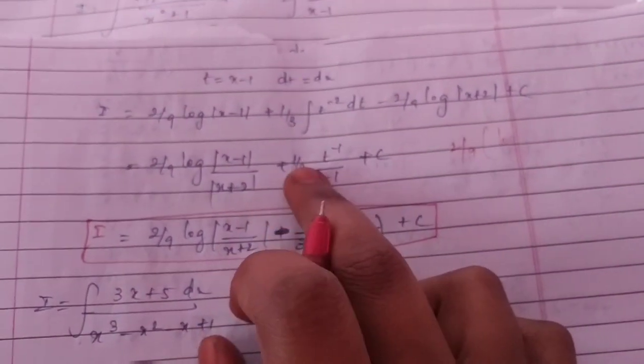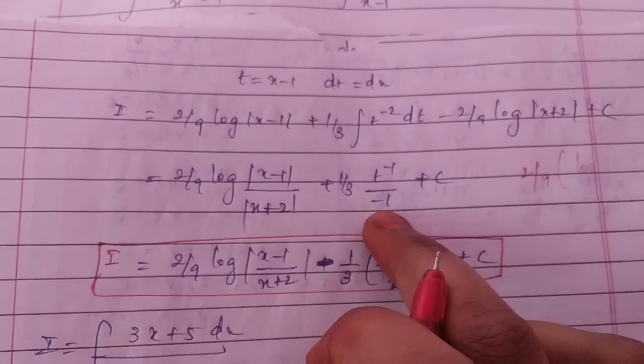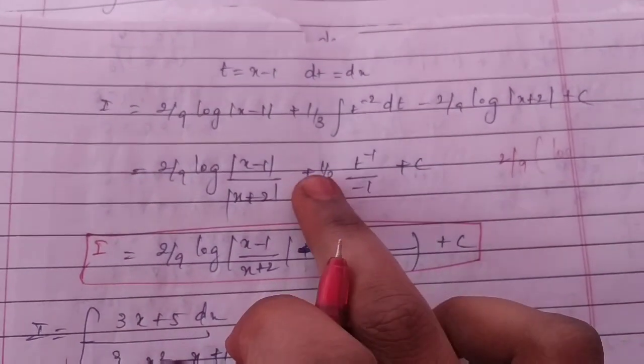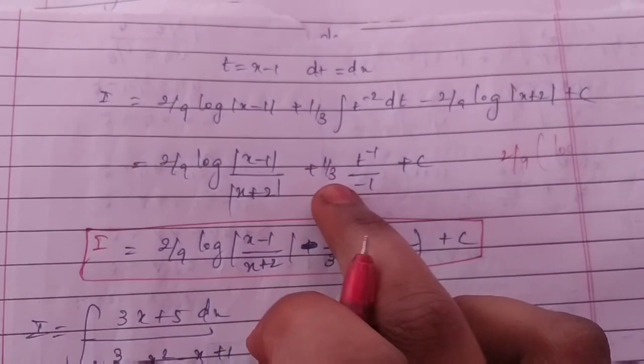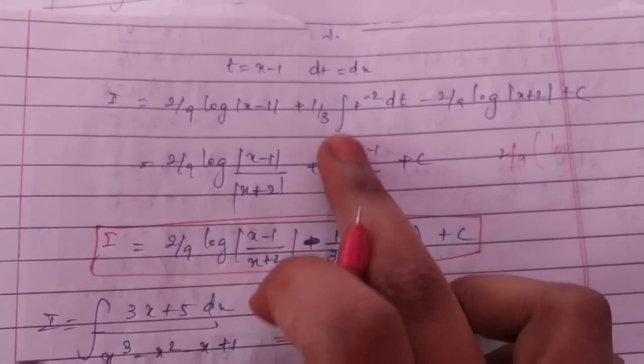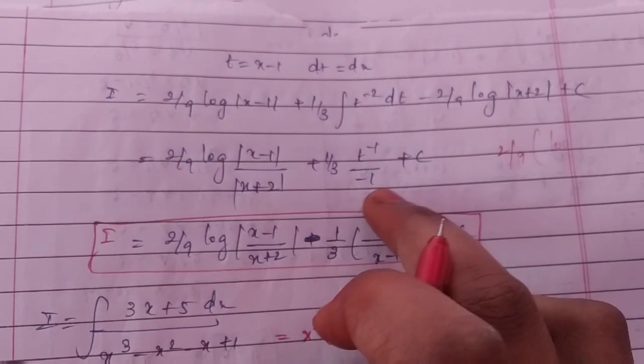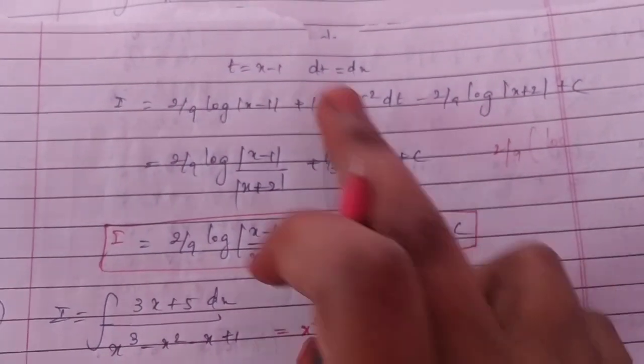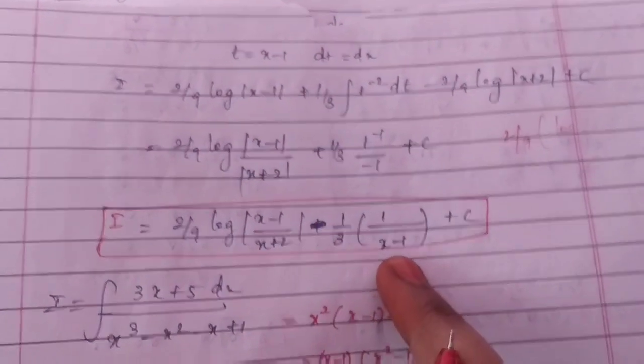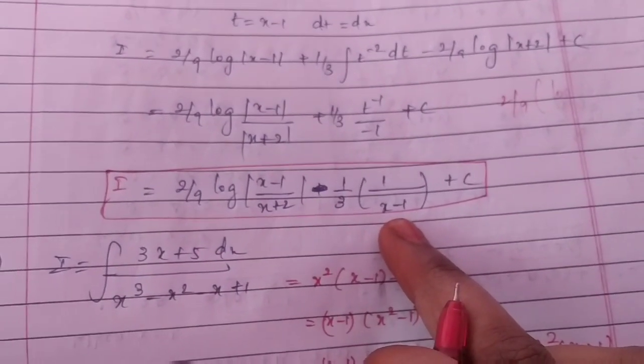Then this 1 by 3 into t power minus 1 divided by minus 1. You can take this minus with this. Therefore, you will get minus 1 by 3 t power minus 1. T power minus 1 you can write as 1 by t. Therefore, the t value is nothing but x minus 1. So, I have substituted here. Write all the steps and then write.